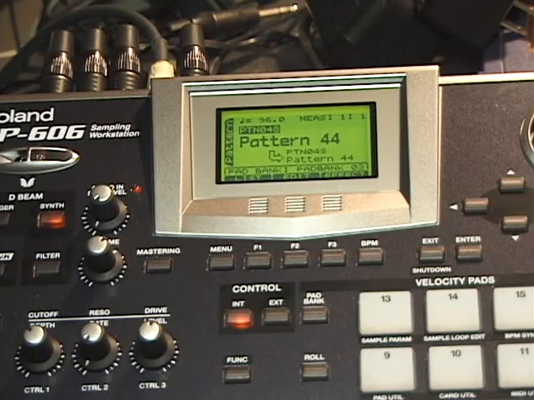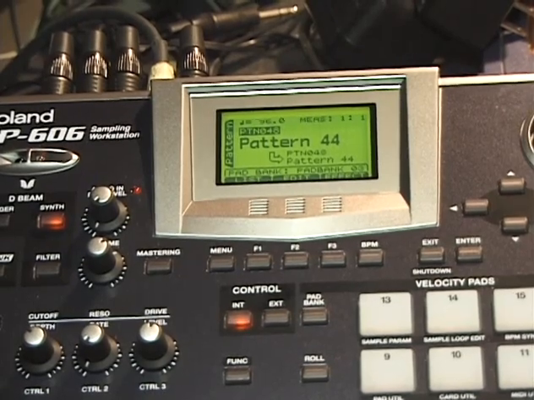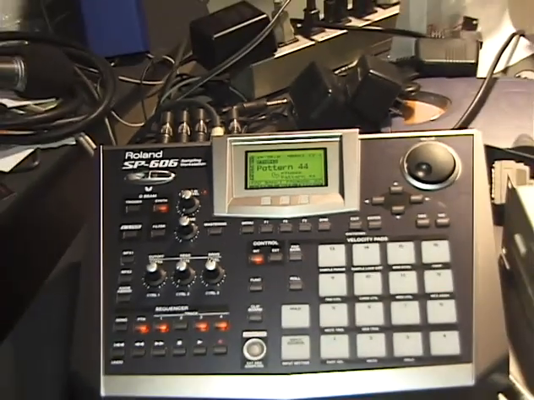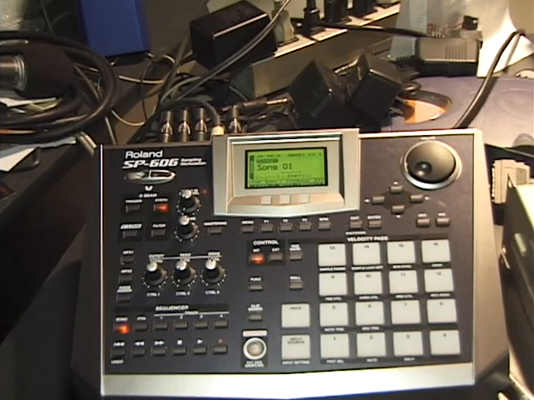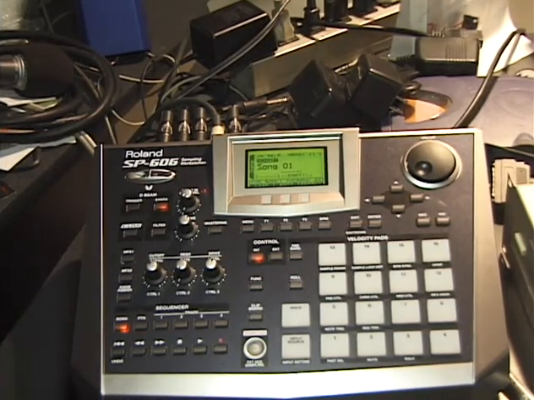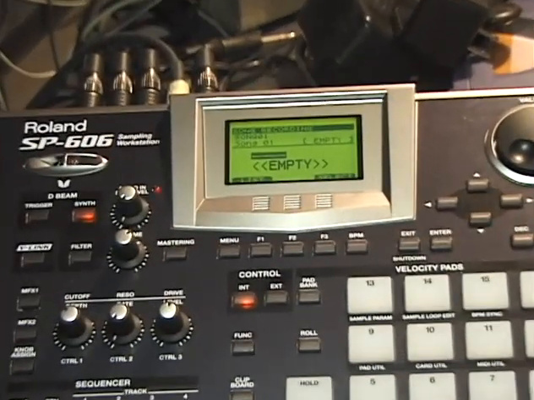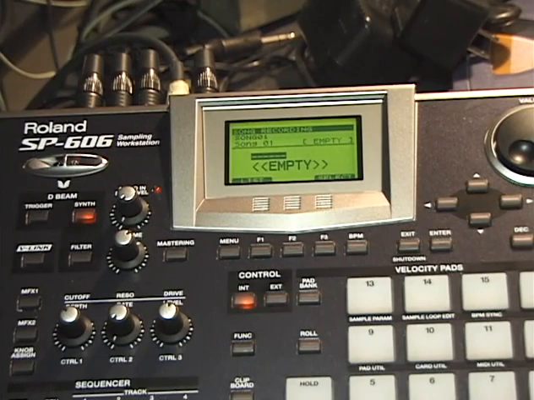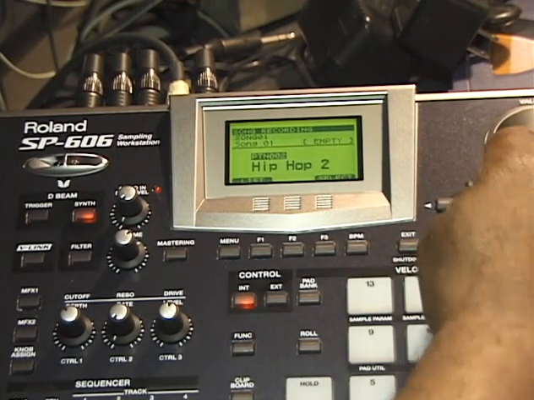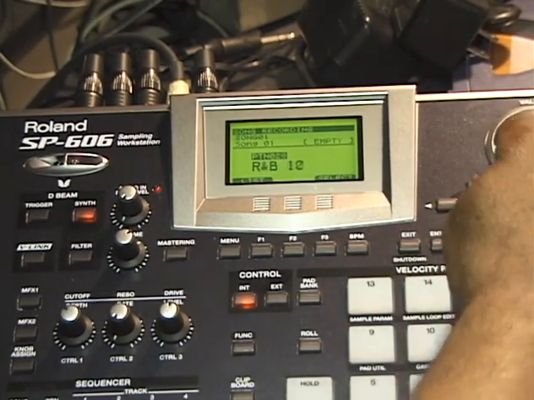We can go press our song in the sequences section, song button right there. And now we're in song mode. Now in song mode, we can select several patterns to make up one song. We'll press the record button, and as you can see there, it says empty right there. And I can turn the data wheel and select the pattern I want to put there.